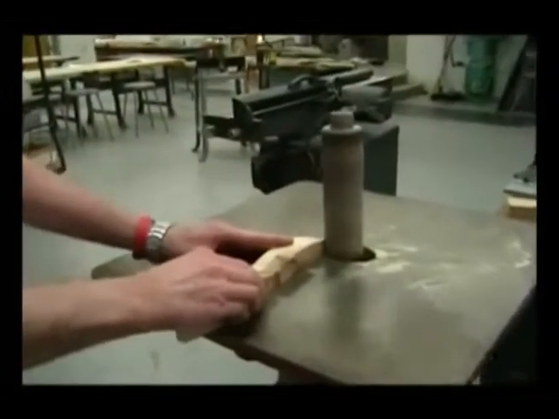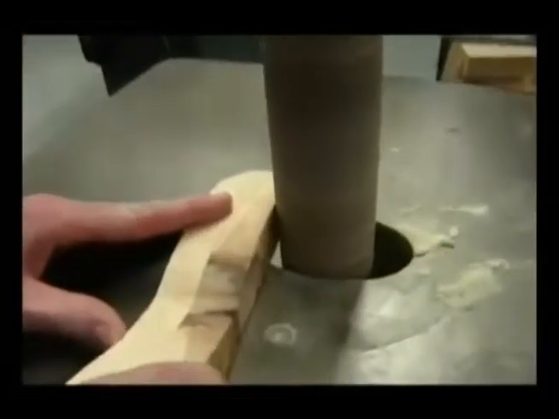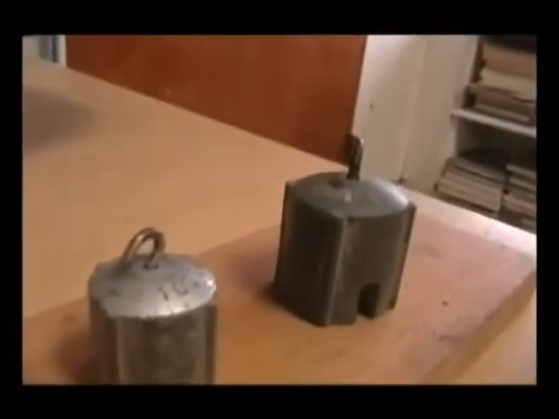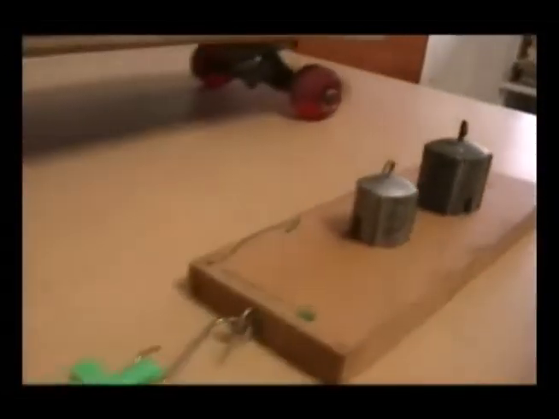Now there are a couple of variables that can change the amount of friction between the surfaces. One factor is how hard the surfaces are pressing together. So if I add some weight to this block of wood, the amount of force it takes to move the block across the table has increased.